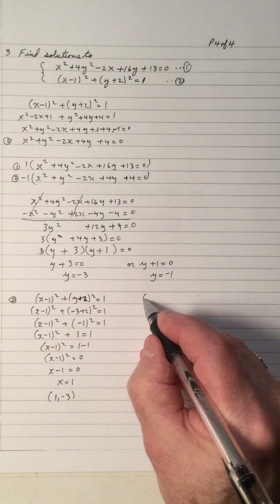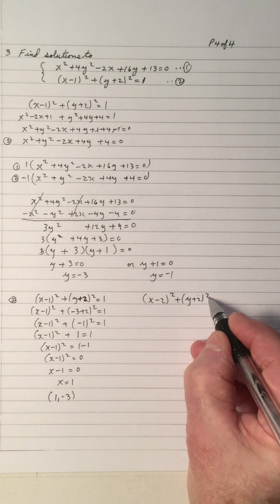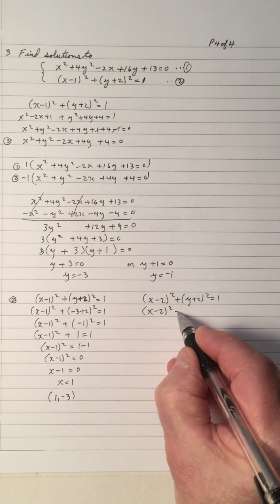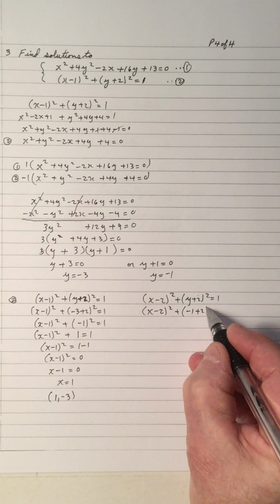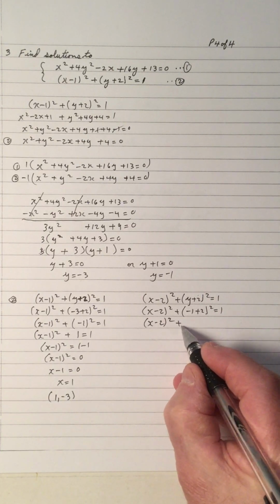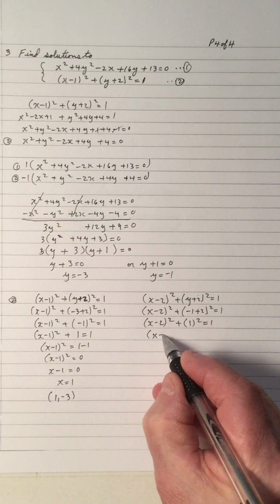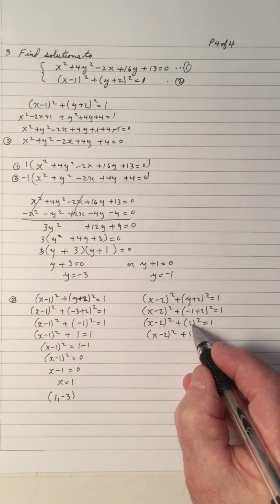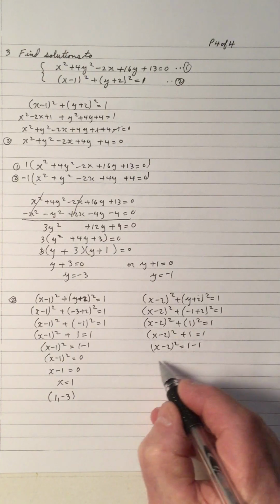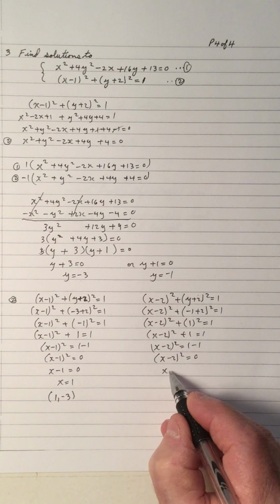Now we're going to write down the same equation again, and this time we're going to sub in y is negative 1. Negative 1 plus 2 is 1. Again, I'm doing one step at a time so you can see it. So we square the 1 to get 1. We get x minus 1 squared is 1 minus 1. X minus 1 squared is 0. That's the same as right here.